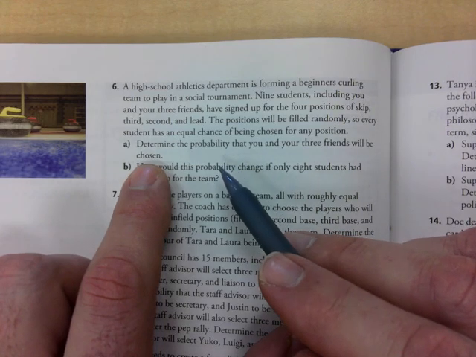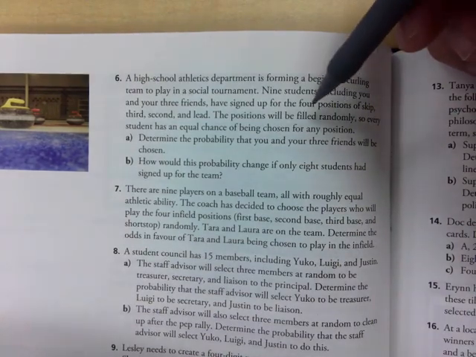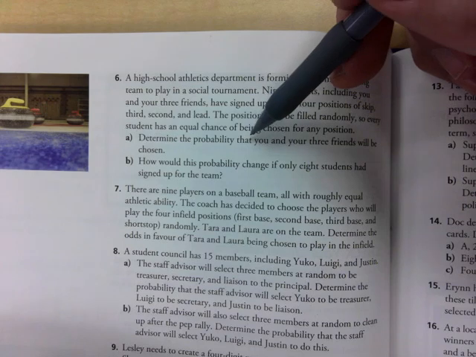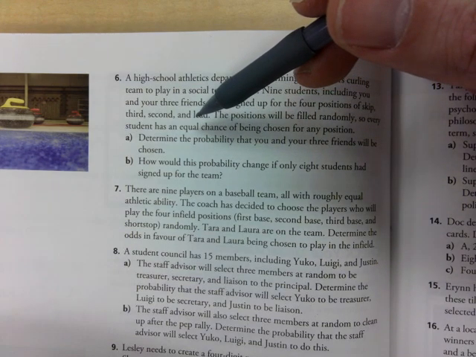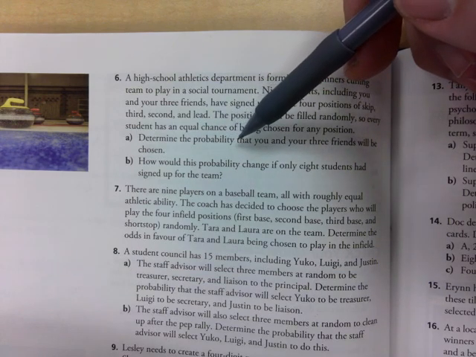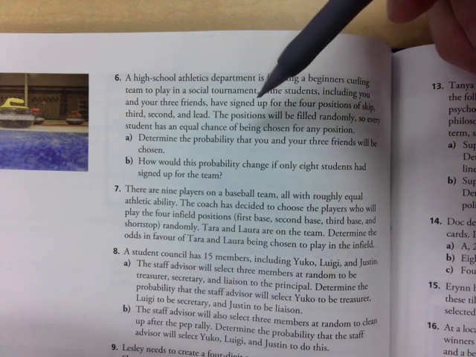Okay, so let's see here. Let's see if we can narrow it down. We have specific positions that you and your 3 friends will be chosen. It doesn't ask how many ways can those 4 positions be filled.